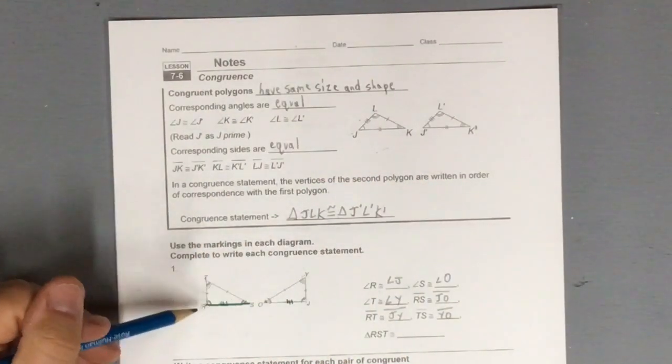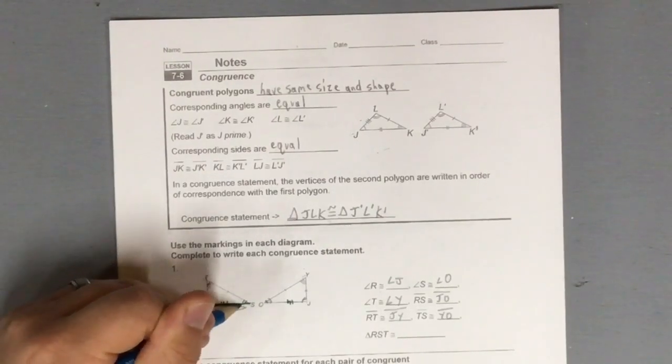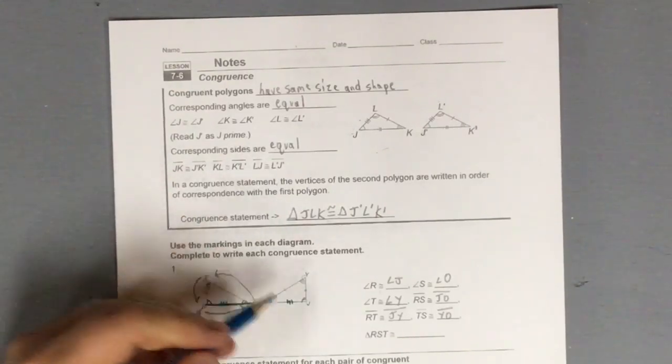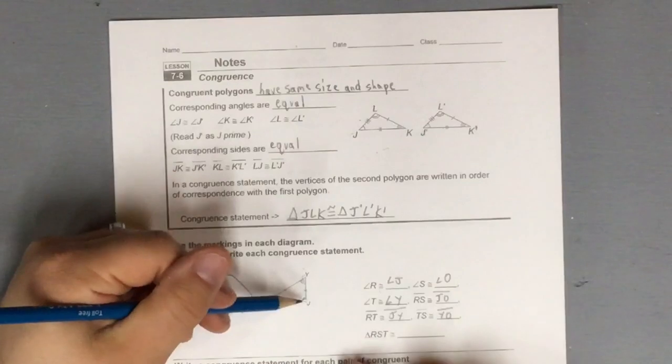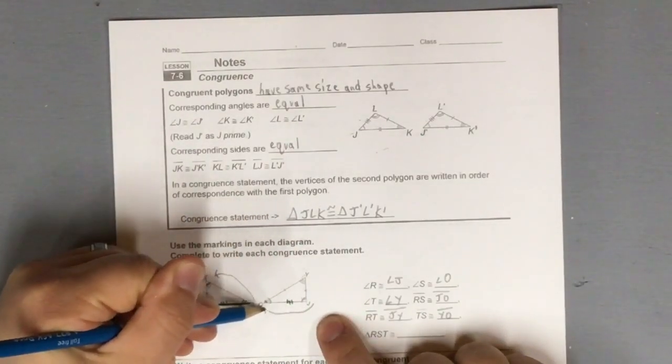So I can say that this triangle, RST, going this direction, and starting here, I want to start here, because it's with the 1 curve. These two are the same. So I'm going to start here, then go this way.